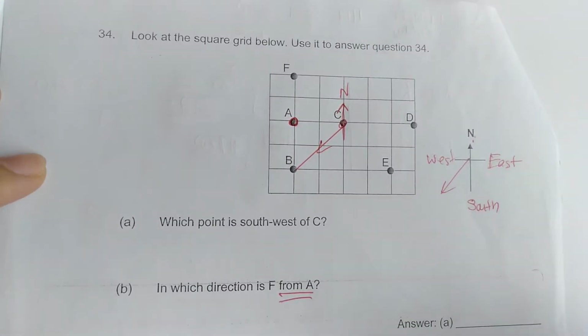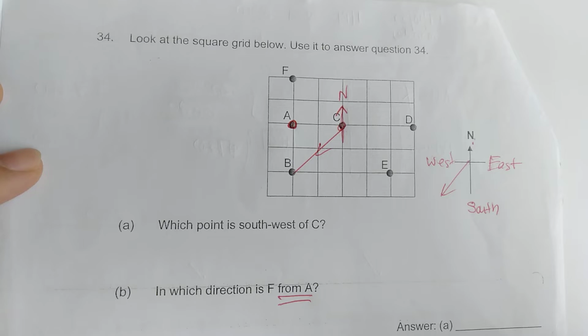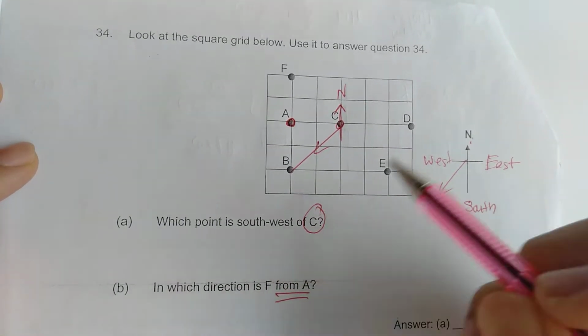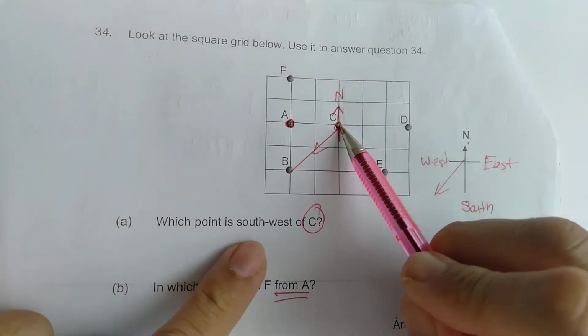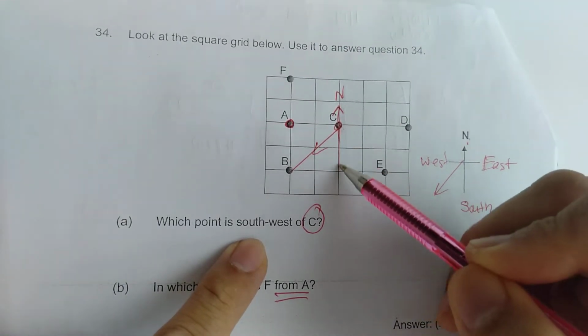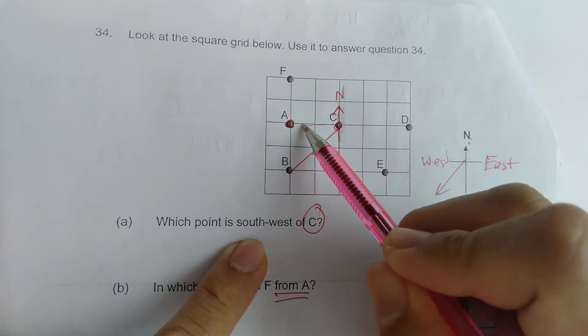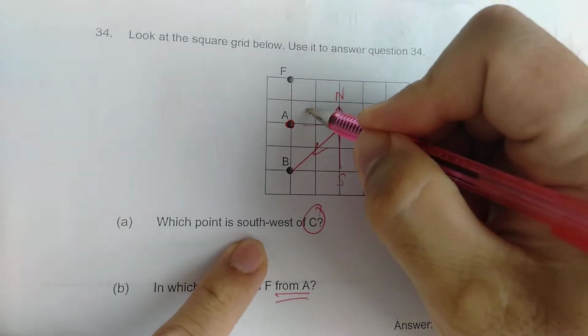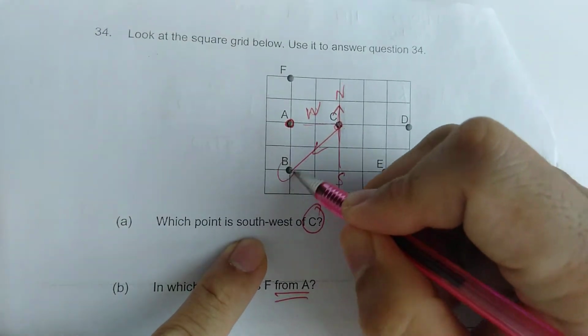Next one, look at the square grid. Use it to answer question 34. Let's look for C. C is here. They ask what's southwest of C. Well, this is north, this is south, this is west, so this is your southwest. Okay, so it's B.